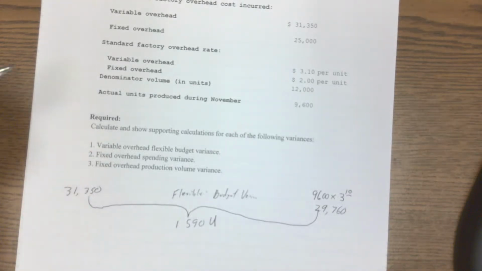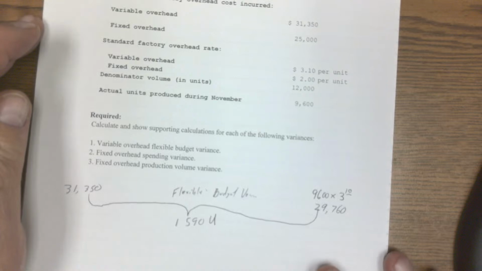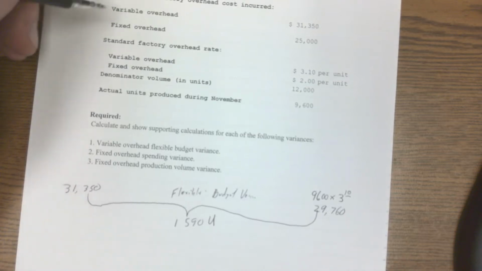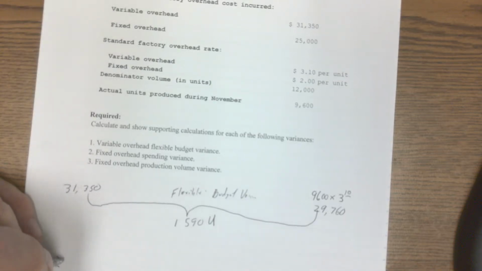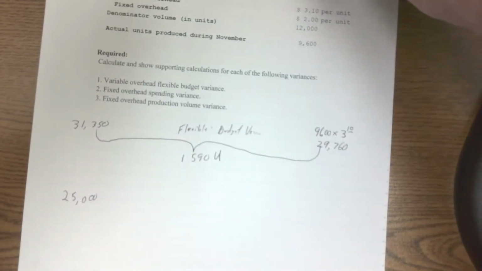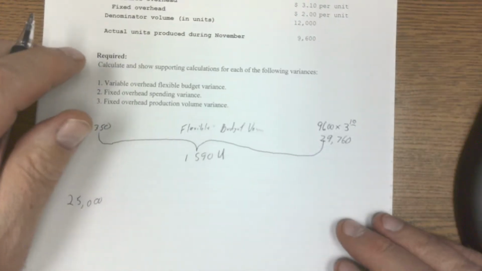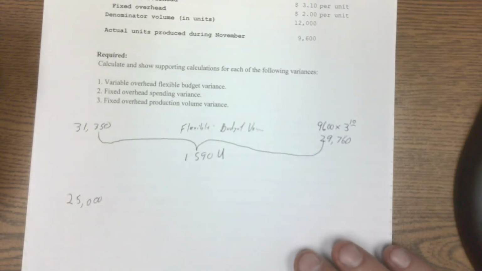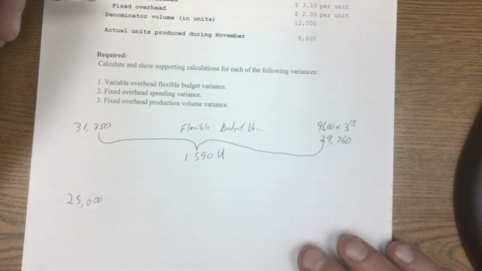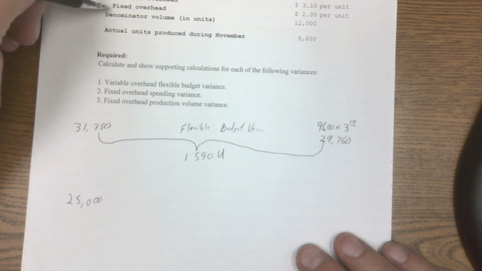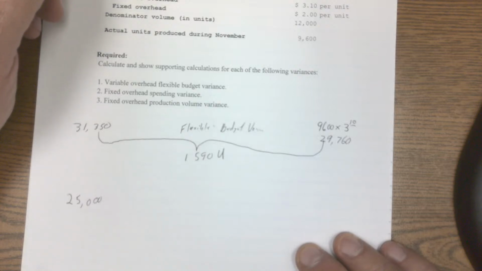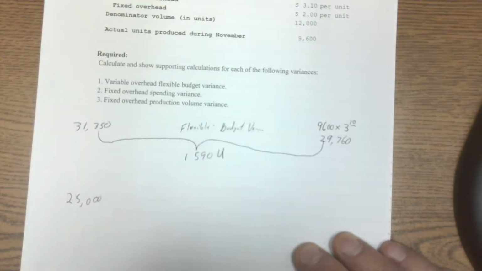Okay, then they're asking for the overhead spending and production volume variance. So our actual fixed overhead was 25,000. On that, we have the standard fixed overhead is $2 per unit.